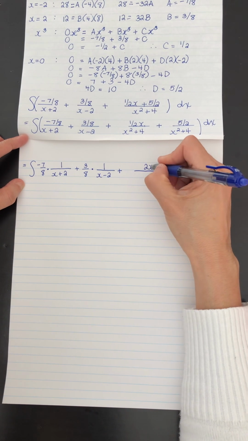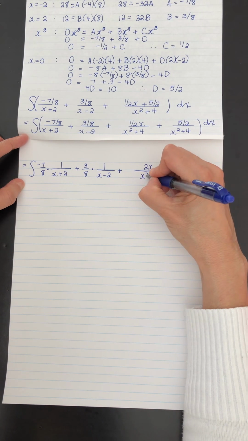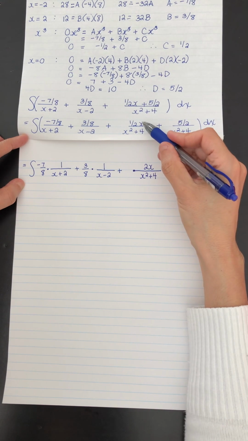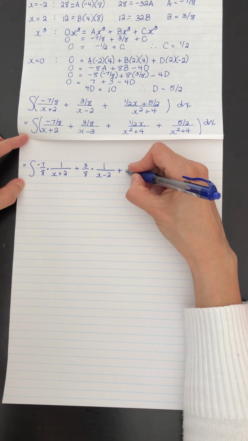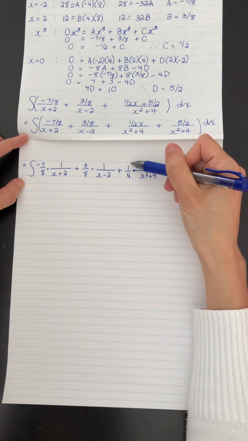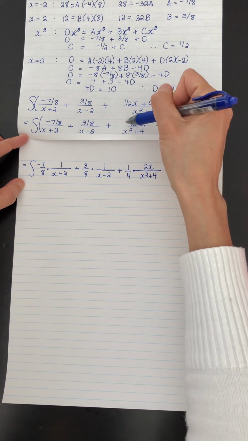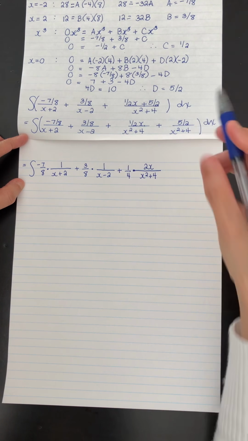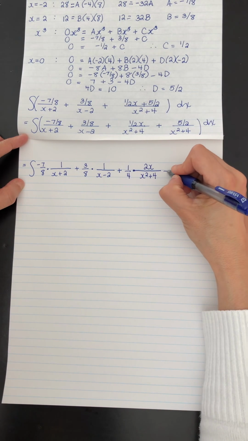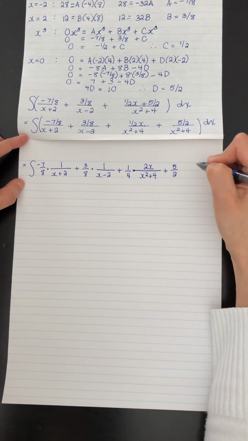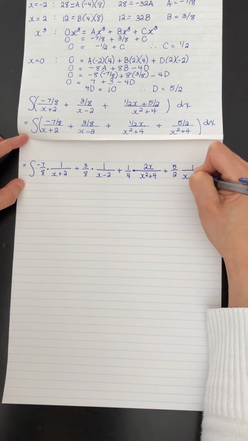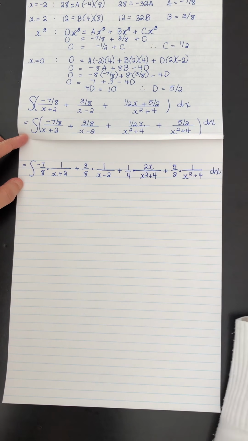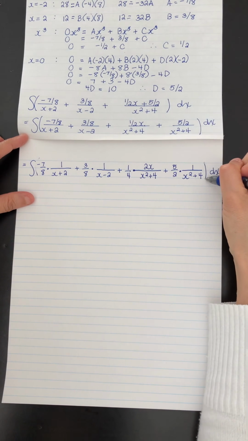The key here is that we want 2x on top to make a perfect logarithm here. But we didn't have 2x, we had 1/2 x. So we need to put 1/4 in front here because 1/4 times 2x is 1/2 x. For our last one here, we want a 1 on top, much like we did for these ones. So we simply put the 5/2 here, leaving the 1 on top here. Okay? All right, now we're going to integrate all of these.